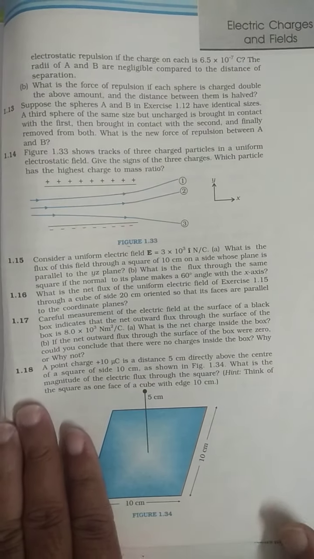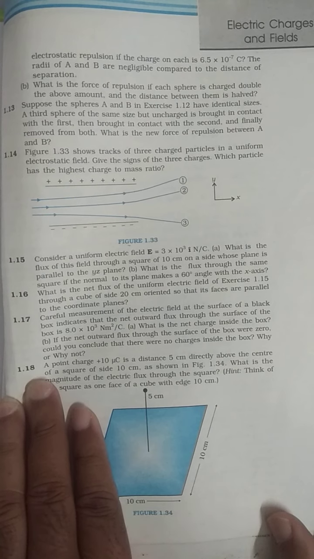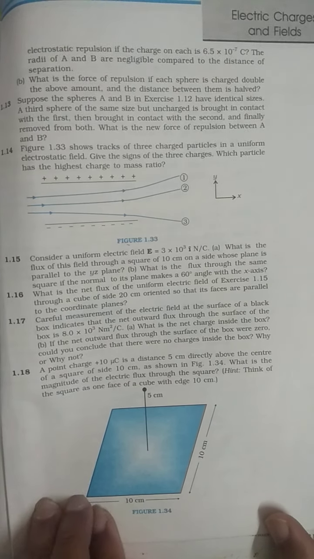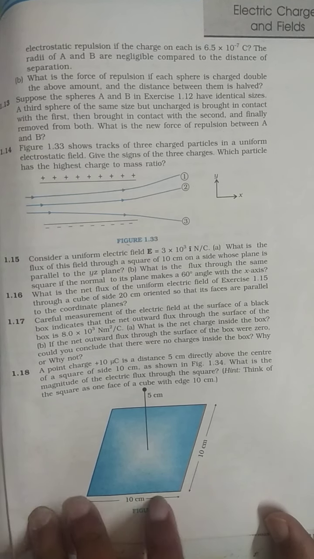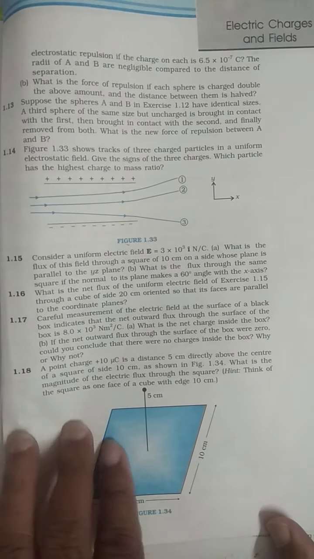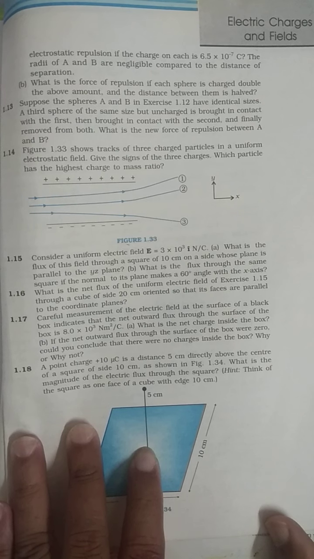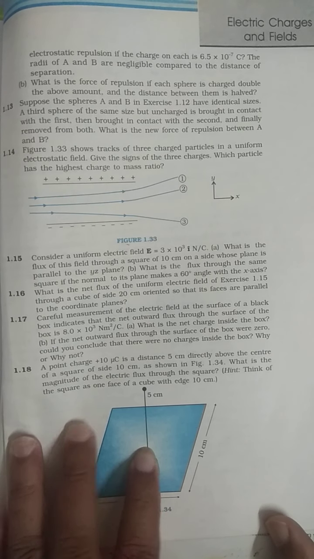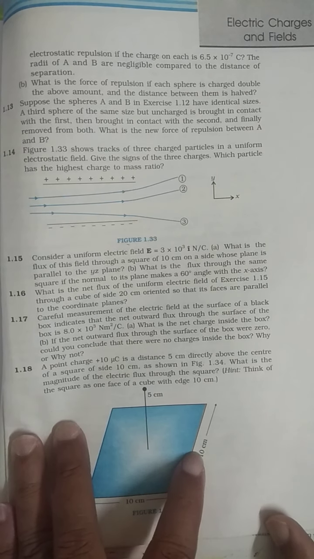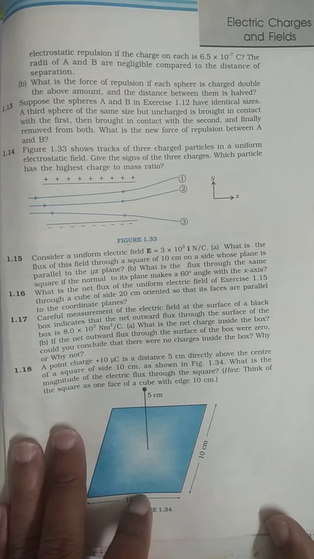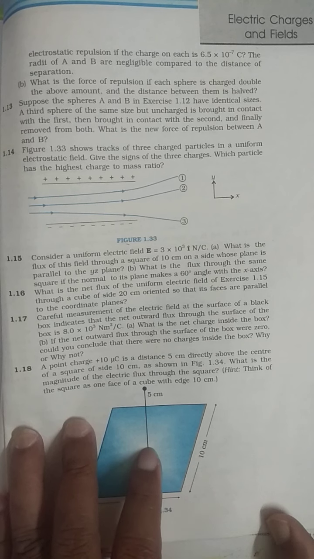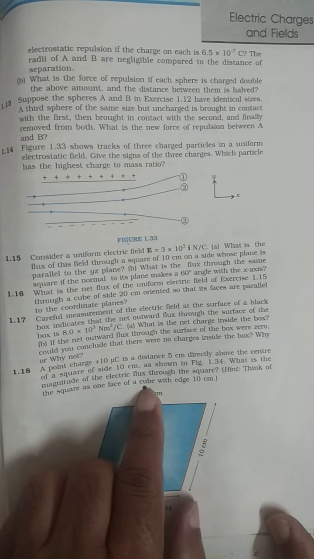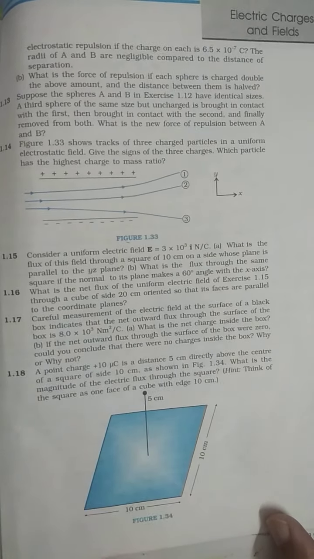So this is the question 1.17. And next one 1.18. So this is a diagram. It is a square plate of 10 centimeter a side. At the center of the square plate, from here to here 5 centimeter, from here to here 5 centimeter. At a height of 5 centimeter from the center of the square plate, a charge is there.